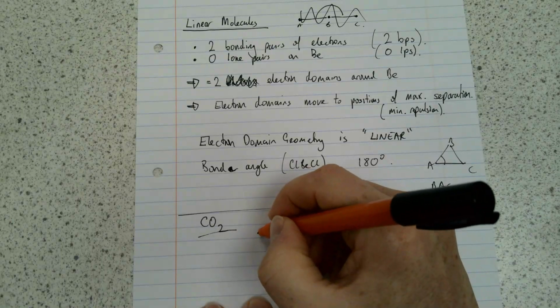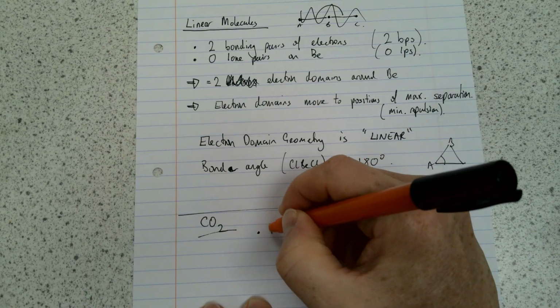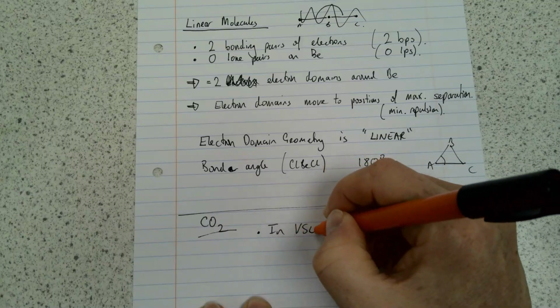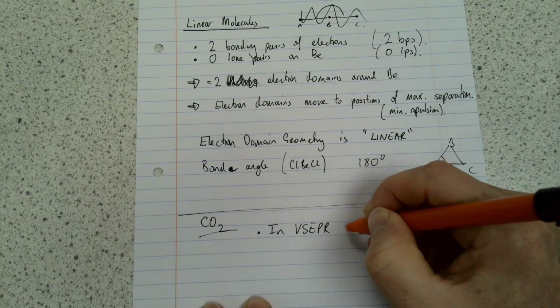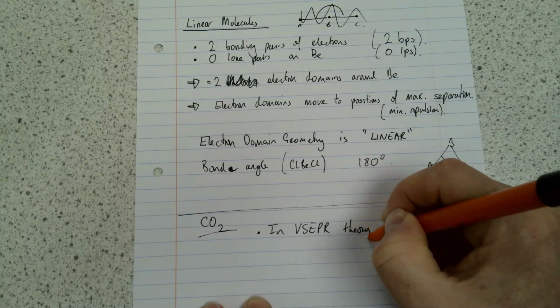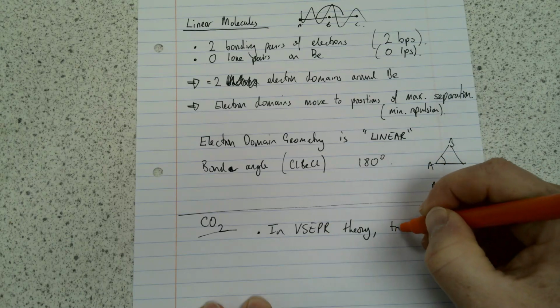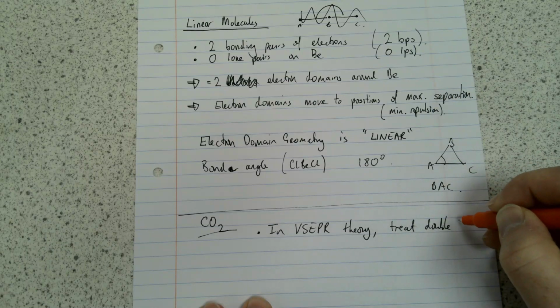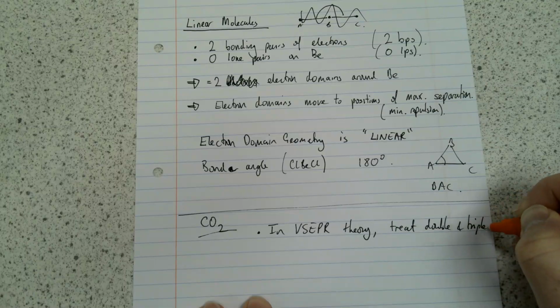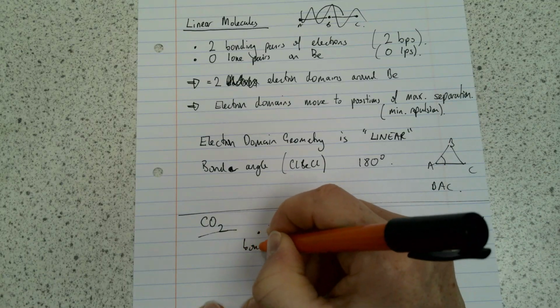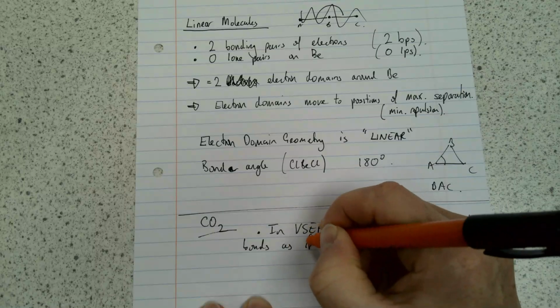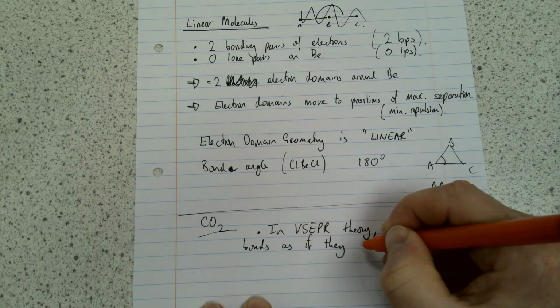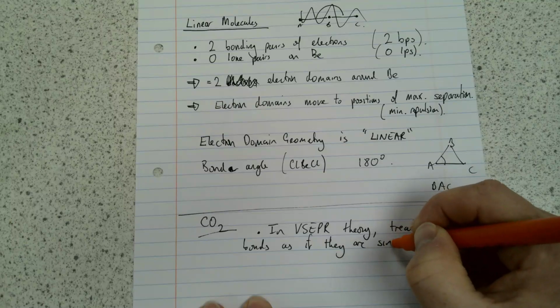But the key thing here is, in VSEPR theory, treat double bonds and triple bonds as if they are single bonds.